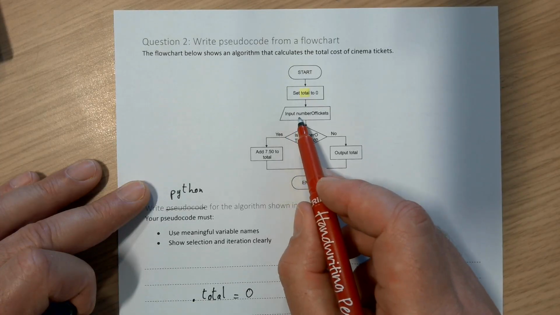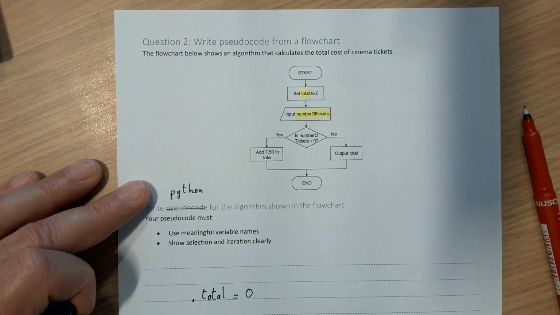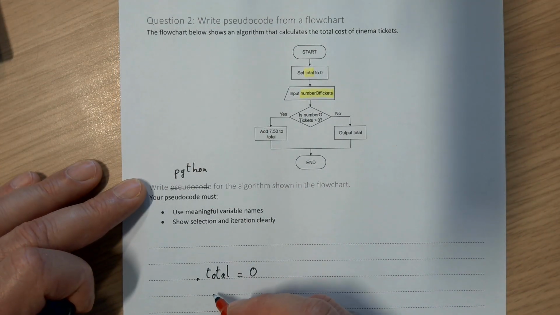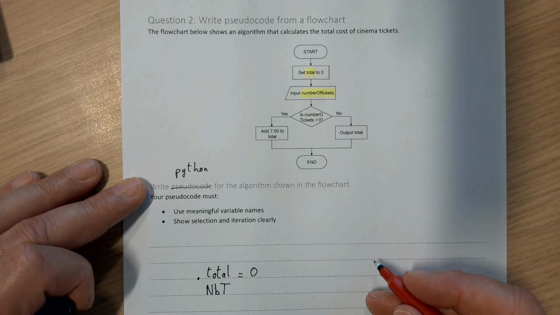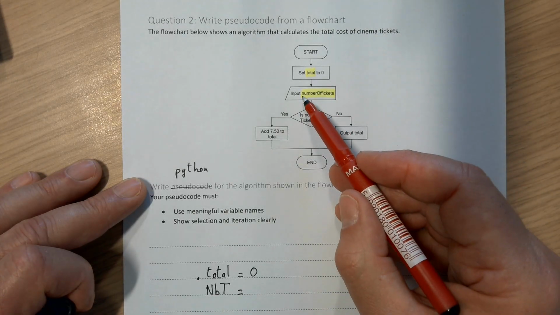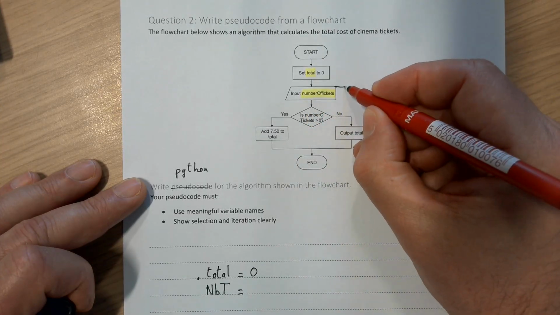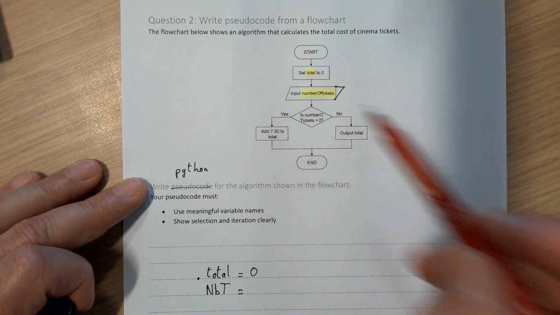Next, I need to input number of tickets. Number of tickets to me sounds like a very long variable name. I can shorten it to NBT, short for number of tickets. NBT is the variable I am going to store the result of input. So input in my flowchart is a parallelogram, should look more like this, because we are asking the user to type a number and we're going to store it.